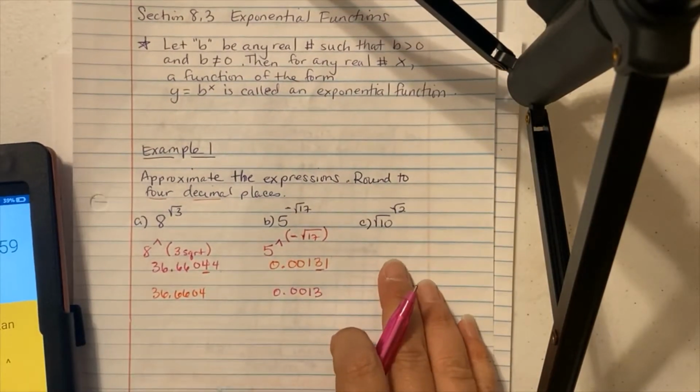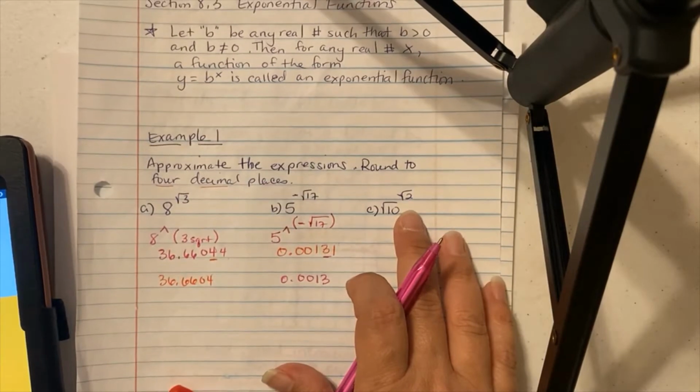When you look at the next one, it's square root of 10 raised to the radical 2.